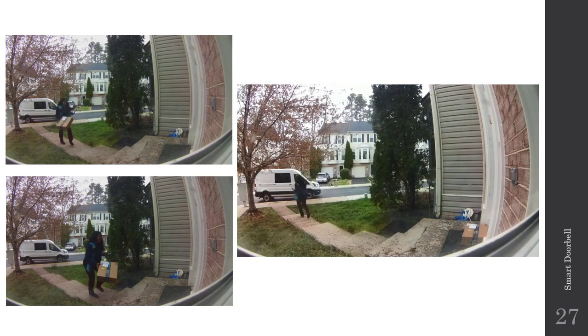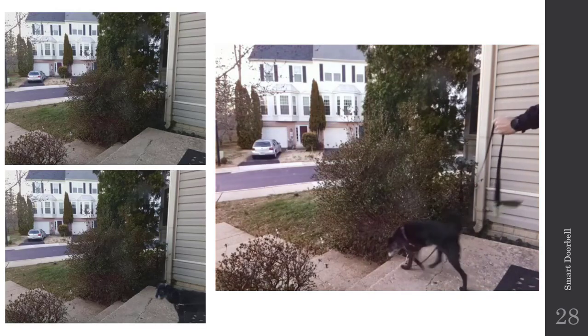Here's another data set where the Amazon worker is walking up from her van. She crosses into this user-defined area. There's sufficient change such that the detection algorithm says, okay, someone or something has entered the user-defined area, and then it kicks off this detection algorithm.